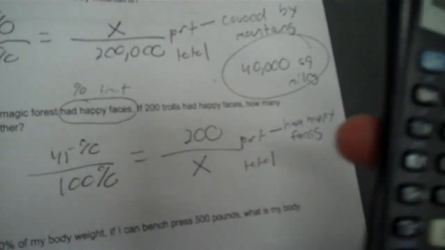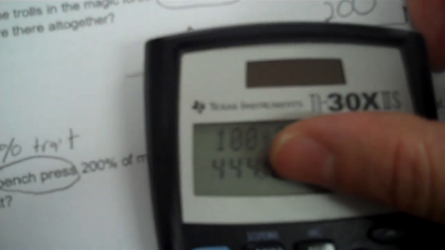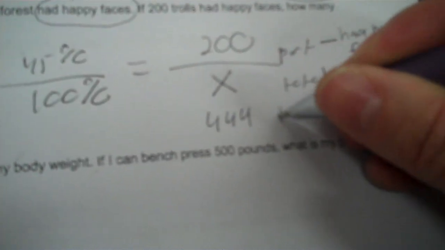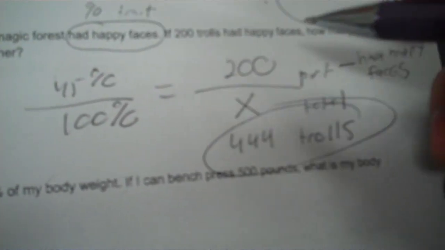How many trolls were there altogether? That couldn't be more obvious. It says they have happy faces, and you got to find how many there were altogether. That means you're finding the total. So 100 times 200 divided by 45. Don't put all that after the decimal. Just put 444. 444 trolls. 200 were happy, which accounts for 45% of the total.